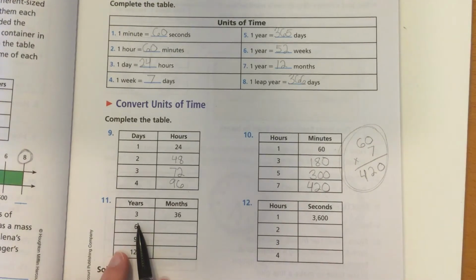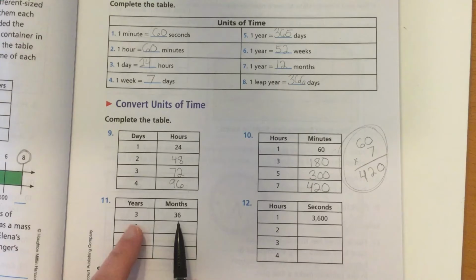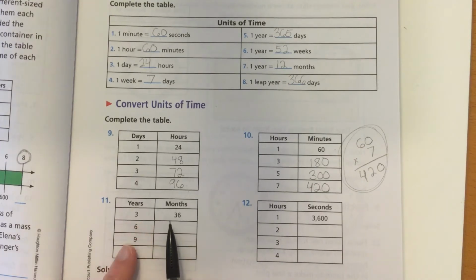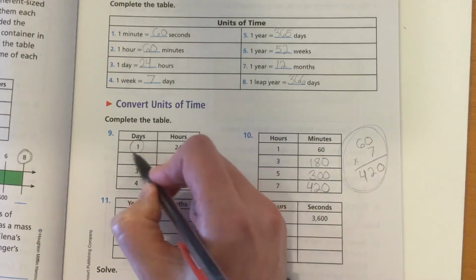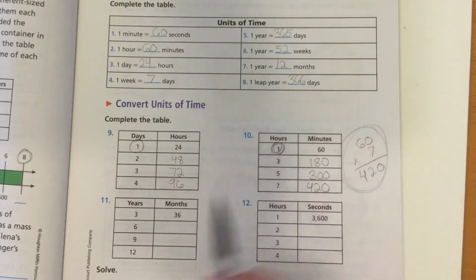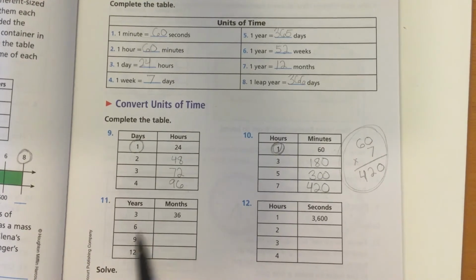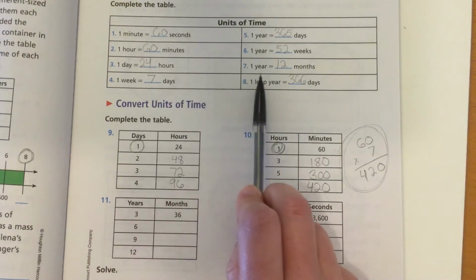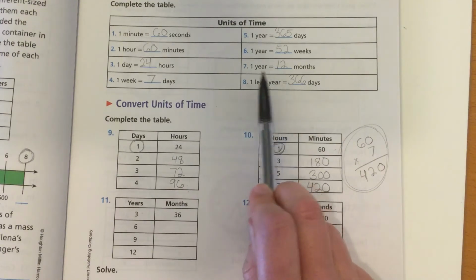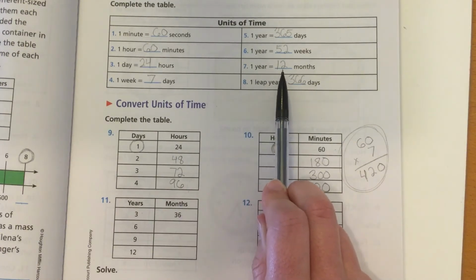Okay, looking at here, we have 3 years equals 36 months. Now this one is the first one that didn't start with 1 here. We had a 1 there and we had a 1 there. This one has a 3. So we can't say 6 times 36 because we would actually get the wrong answer. We have to go back up to our chart. How many months are in 1 year? And we see that right over here, 12 months in 1 year. So we'll be multiplying by 12.